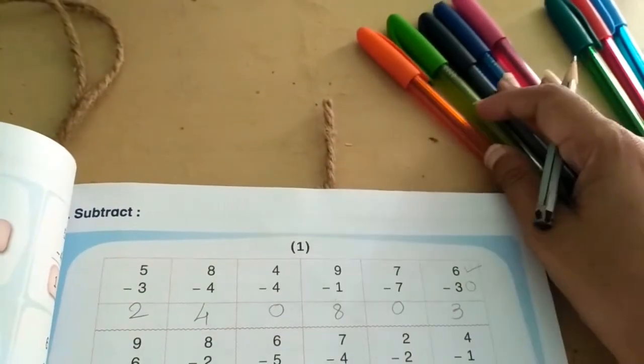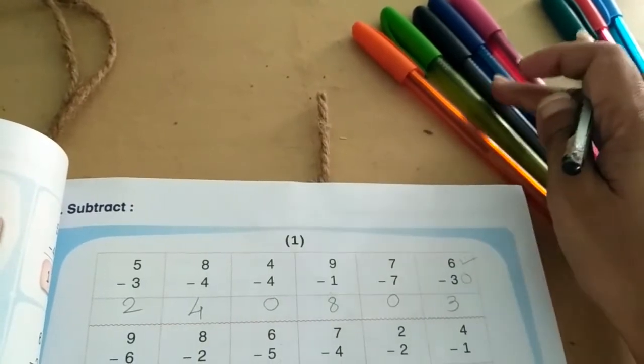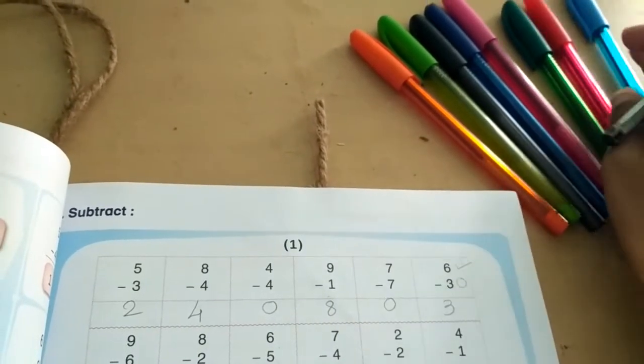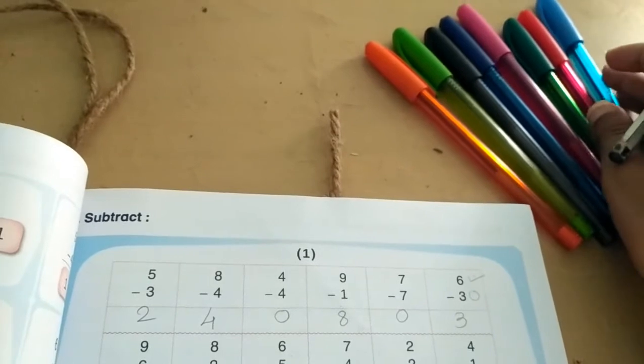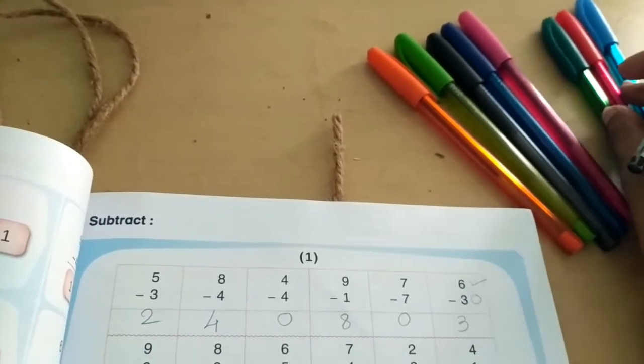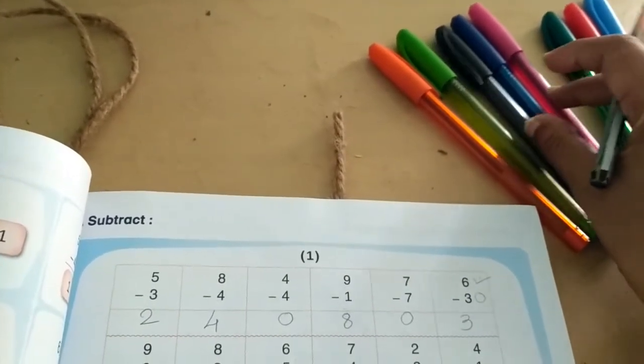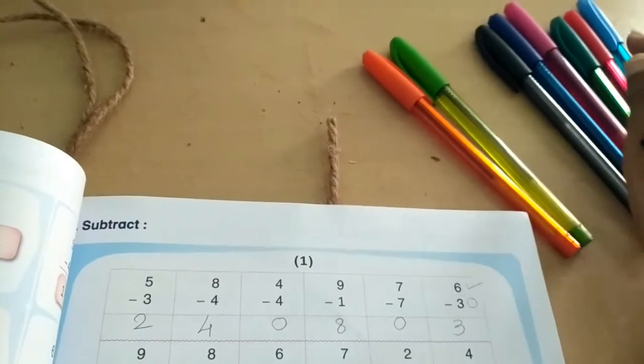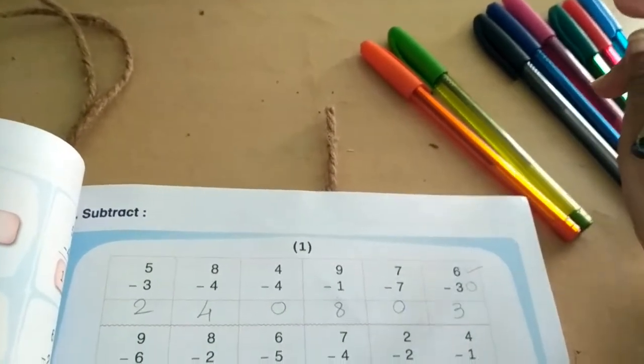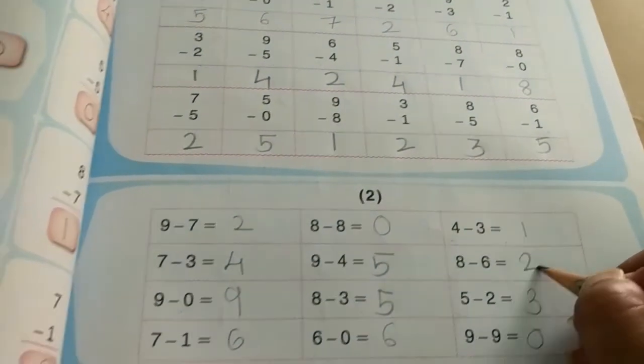8 minus 6. So look at here. These are 1, 2, 3, 4, 5, 6, 7, 8. 8 minus 6. I am going to take 6 pens. 1, 2, 3, 4, 5, 6. So how many pens are remaining? Only 2. So write down here 2.